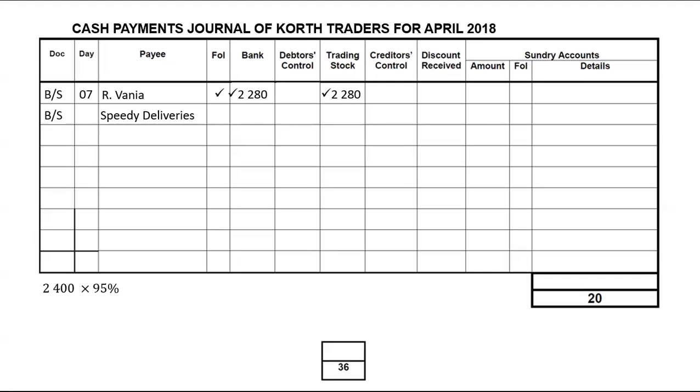Okay, when we deliver goods to customers, they are taken from our premises to the customer, and that is the selling expense, and we record that as delivery cost. But here, since we are the ones that are buying trading stock, we will include transportation cost as part of the cost of your trading stock. Now you are going to record 260 on the bank and then record 260 under trading stock.